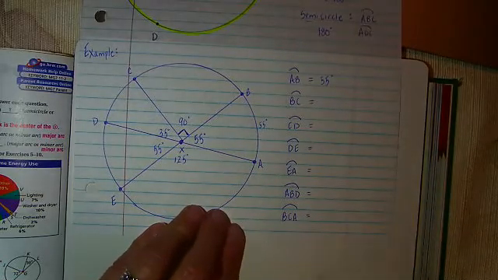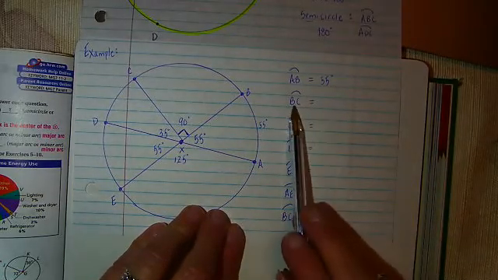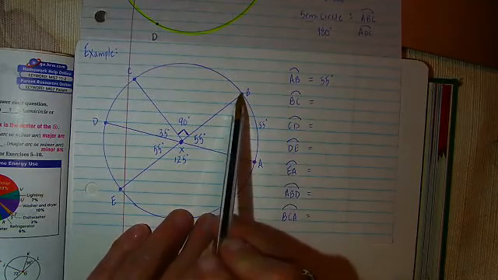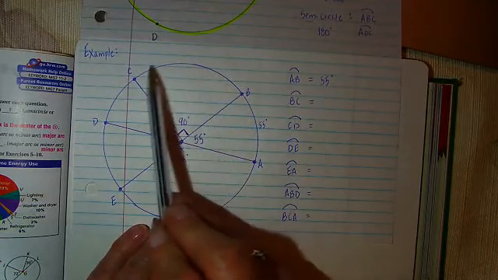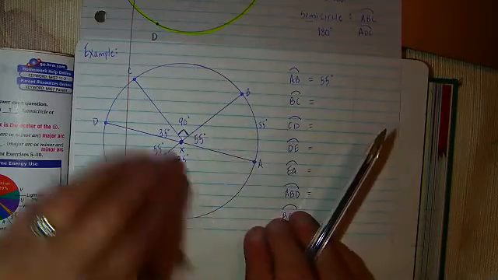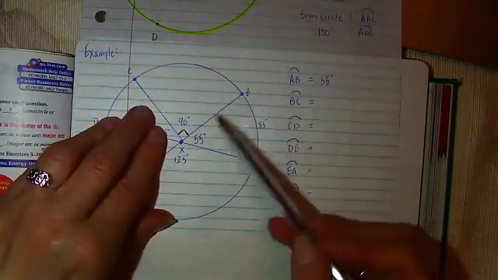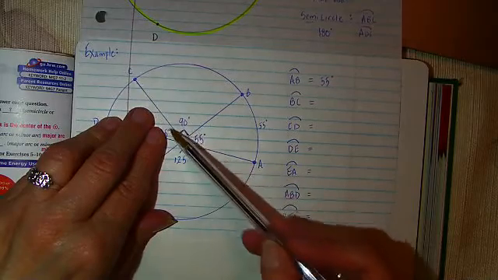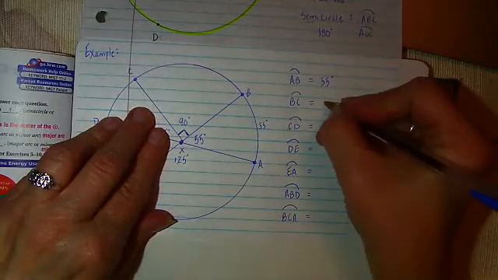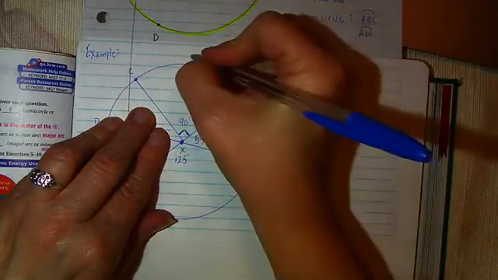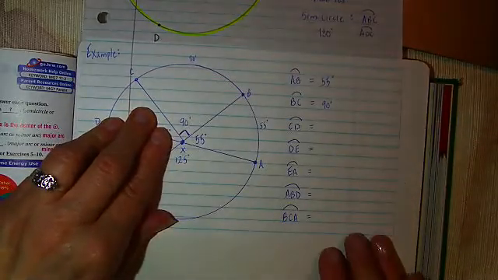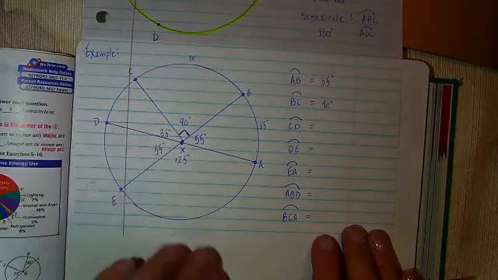The next arc we're looking for is BC. We find B and C in our figure. This would be the arc that goes from here to here. If I look in the center, I'm looking at my angle right here, and my angle was 90 degrees. So arc BC would be 90 degrees as well, there as well.